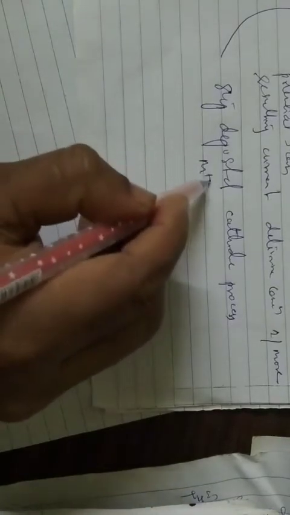In this deposition process, the metal ions we are taking in the analyte are reduced to give amalgam, because mercury is there, so it is going to form the amalgam and get deposited.